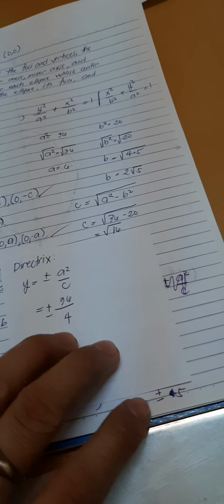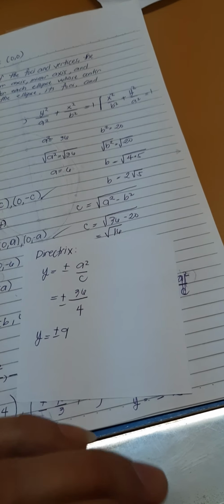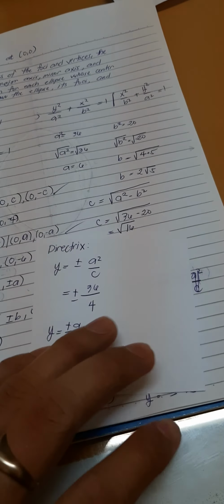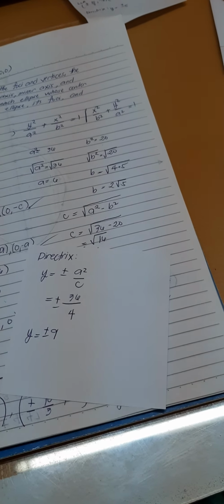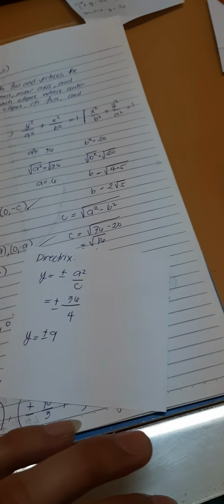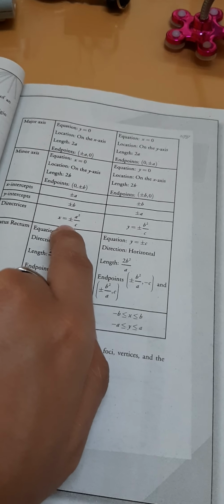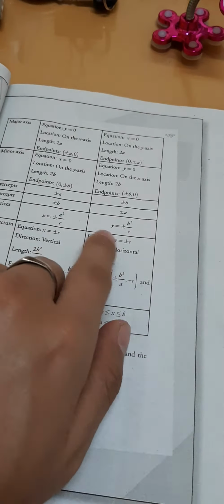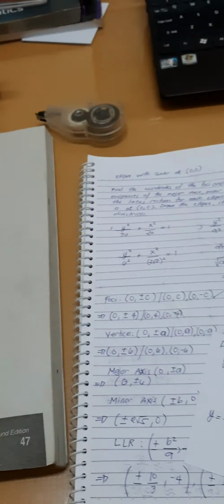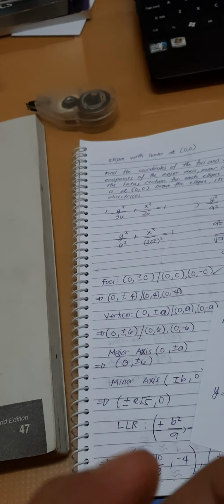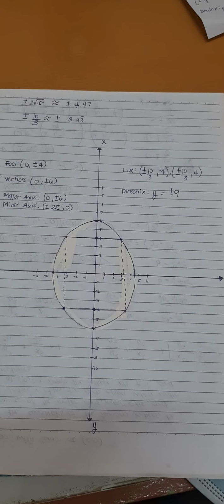So my tip is, before you solve for the directrix or directrices, try to plot first your ellipse, your foci, vertices, major axis, minor axis, and your latus rectum. And from there, you will identify if using the value of the eccentricity or directrices here will give you a correct answer, or will you adopt the other way of solving the directrices of your ellipse. It's up to you. But my technique here is you will plot first the graph before determining the value of your directrices. So for the graph, we have it here.